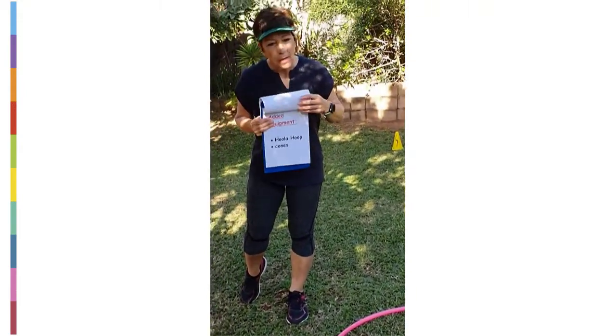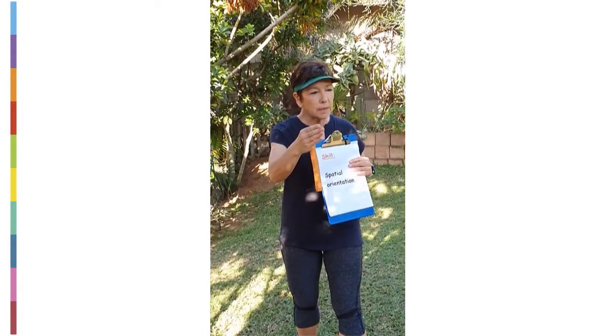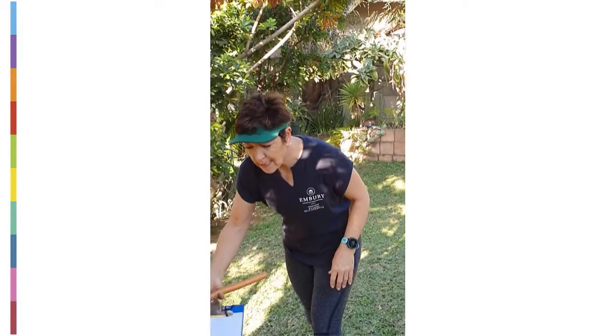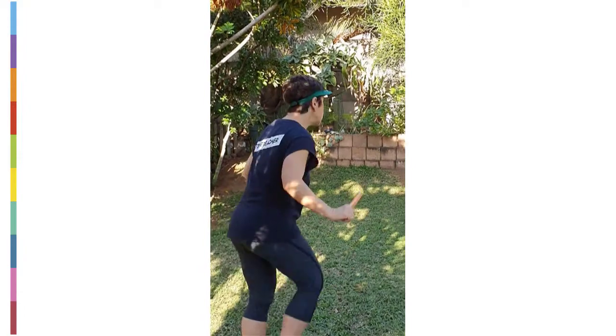Right, so that's the skill, equipment, manufactured equipment, and the support equipment. Obviously you will be teaching this activity to the camera, and if you've got 2 little ones that are allowed to be around you, please by all means use them.